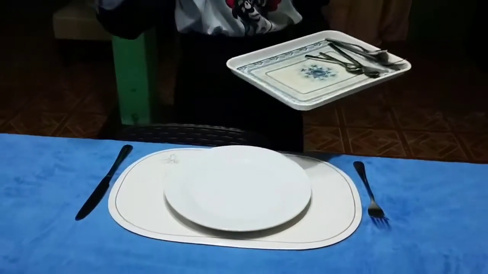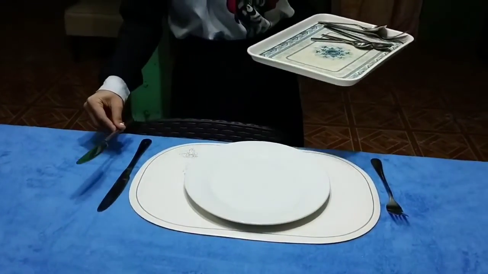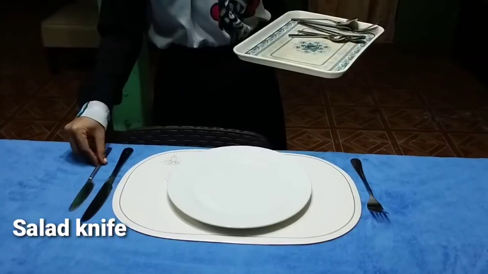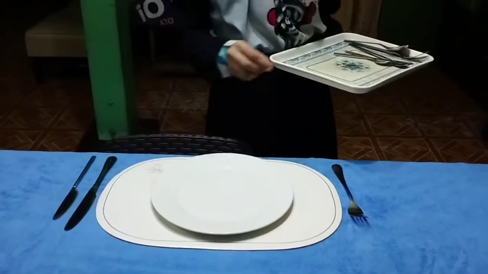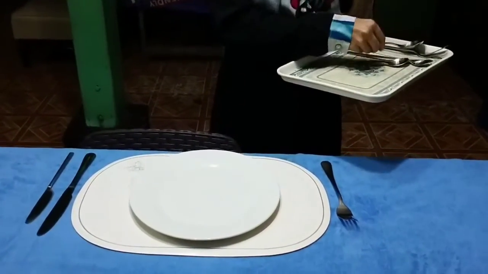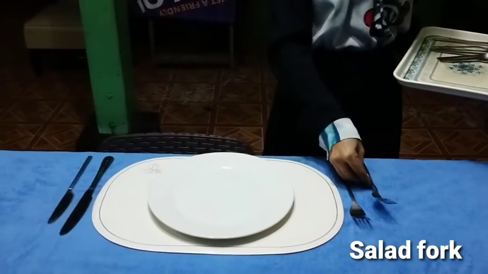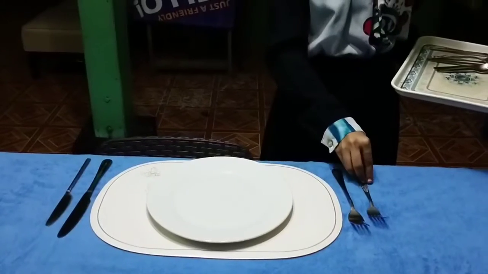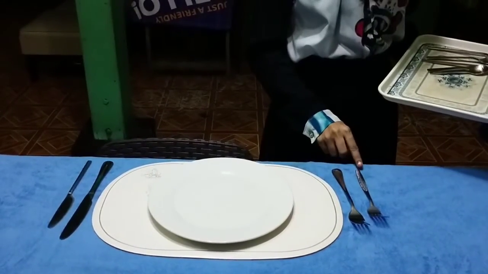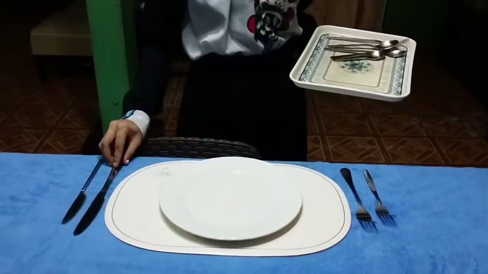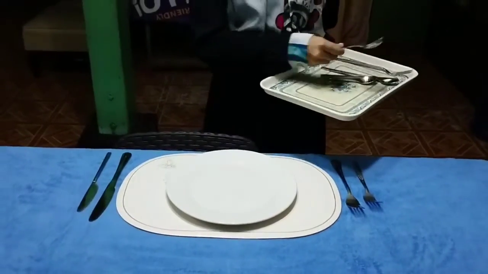Salad knife. The salad is served after the soup. Therefore, the corresponding knife is placed to the left of the soup spoon. Salad fork. Salad is the second course that is served, so the salad fork is placed at the outer left edge of the table setting. The salad fork is usually smaller than the dinner fork.